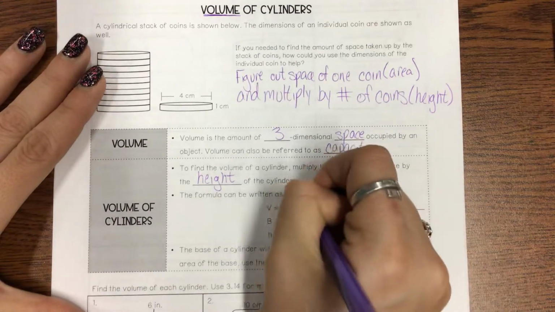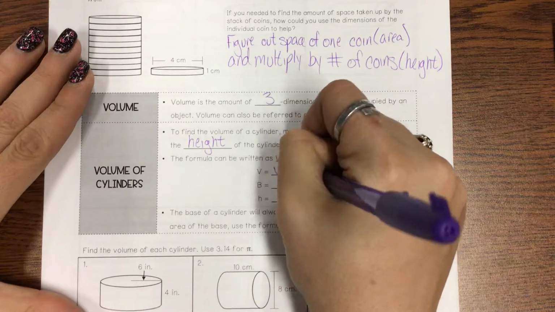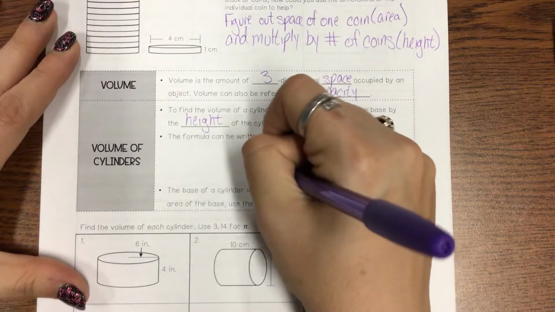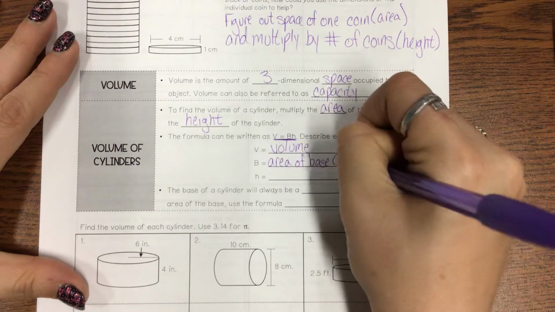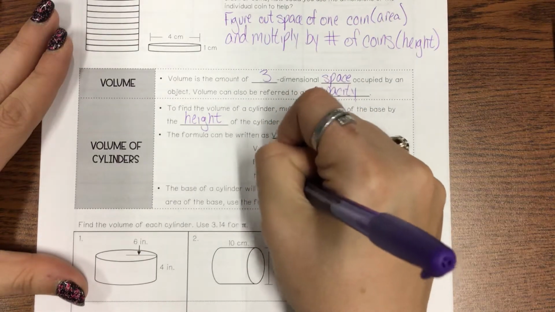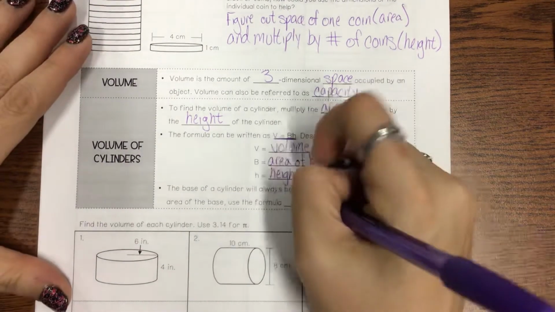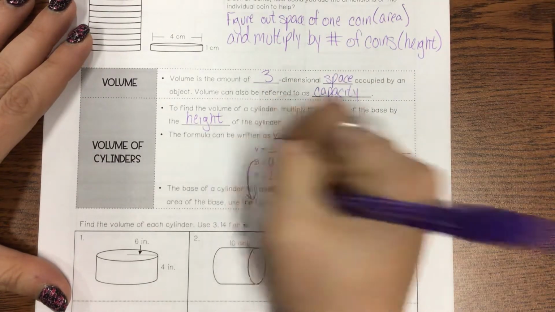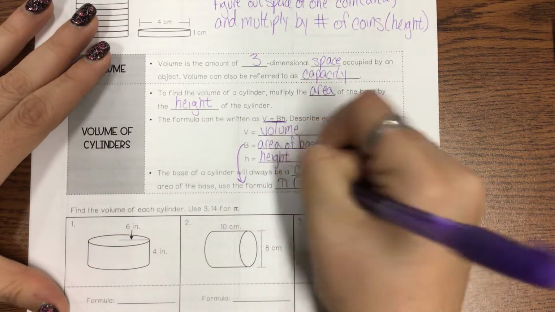So we have this formula. This is our formula that our formula chart has. V is for volume. B, most of you are like, B is for base. B is kind of, it's the area of the base, or the area of a circle. H is for height. When I'm talking about a cylinder, the base is always going to be a circle. So when I'm finding the area of the base, we're using that formula pi r squared.